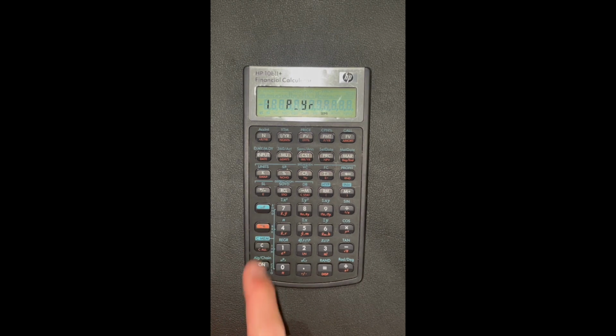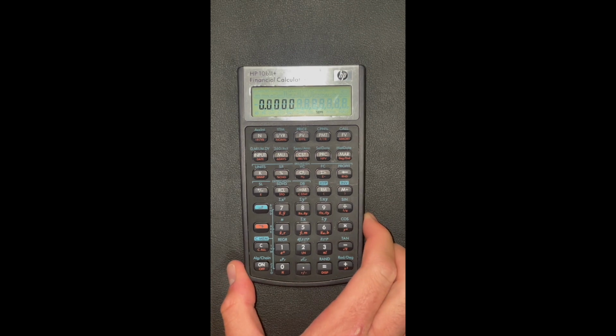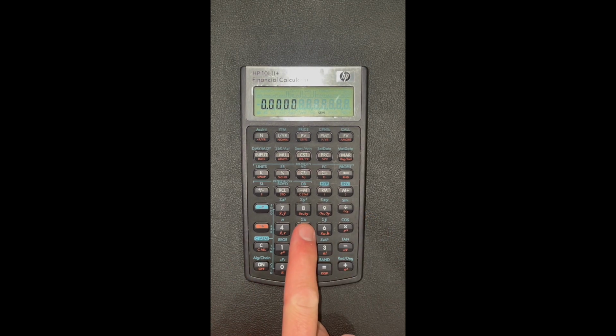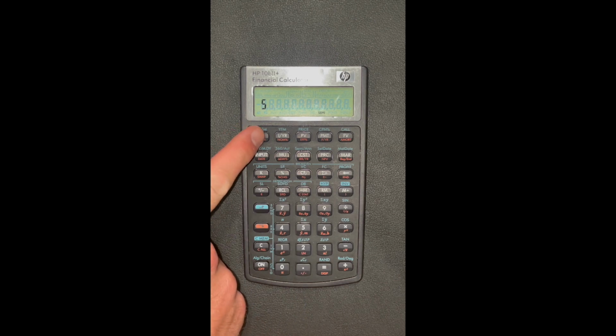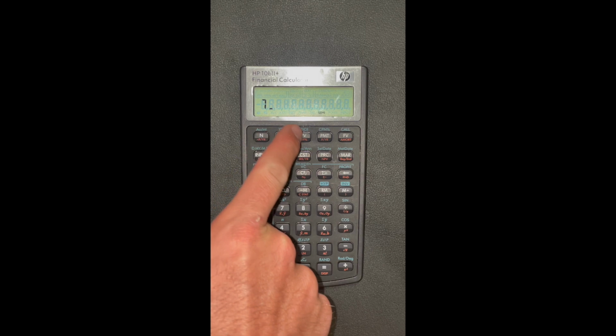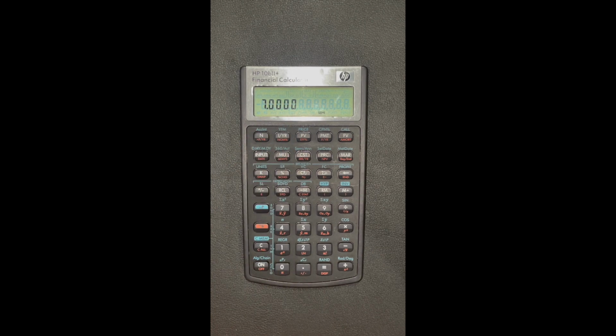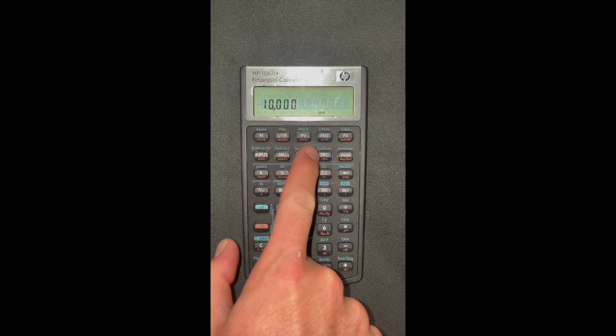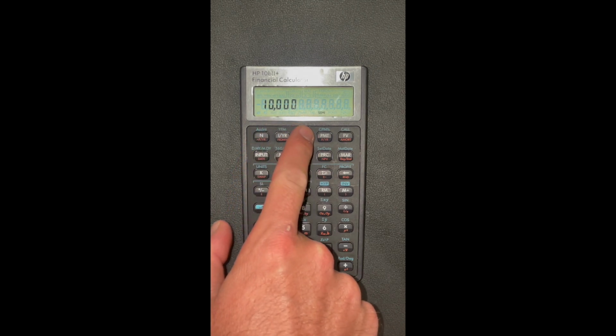Now, back to our example here. We know that we're getting a 5-year loan, so our time periods, our N, is 5. So I'm going to go ahead and type 5, and then click N up here. Next, we know that our I per YR, our interest rate, is 7%. So I'm going to type 7 and then hit the I per YR button. Now that's entered in. Next, we know that the present value of the loan is $10,000. So I'll go ahead and type in $10,000 and then click the present value button right here.